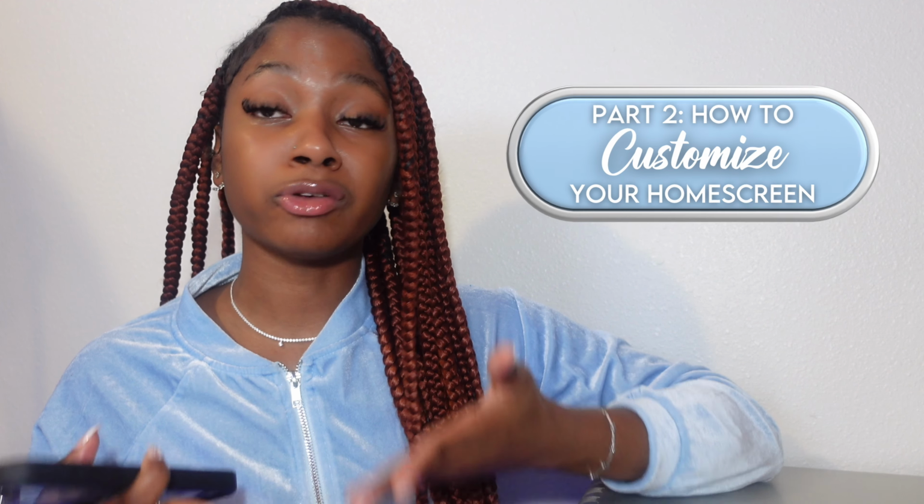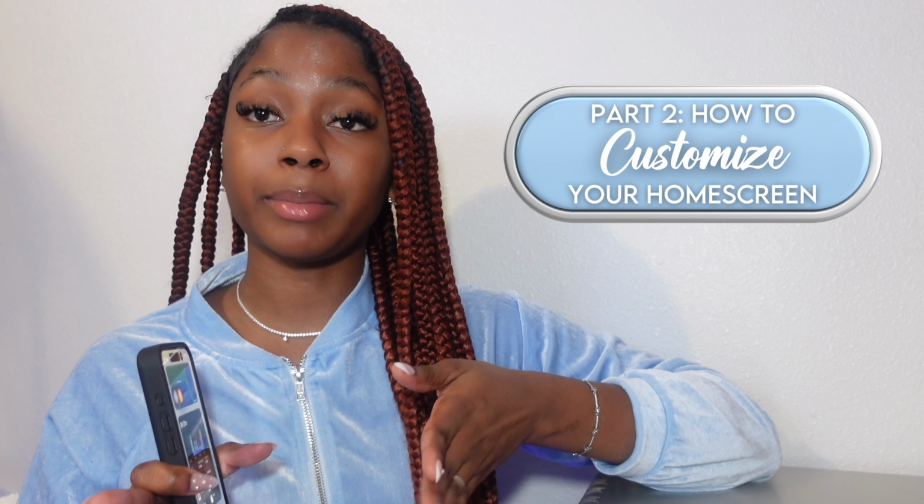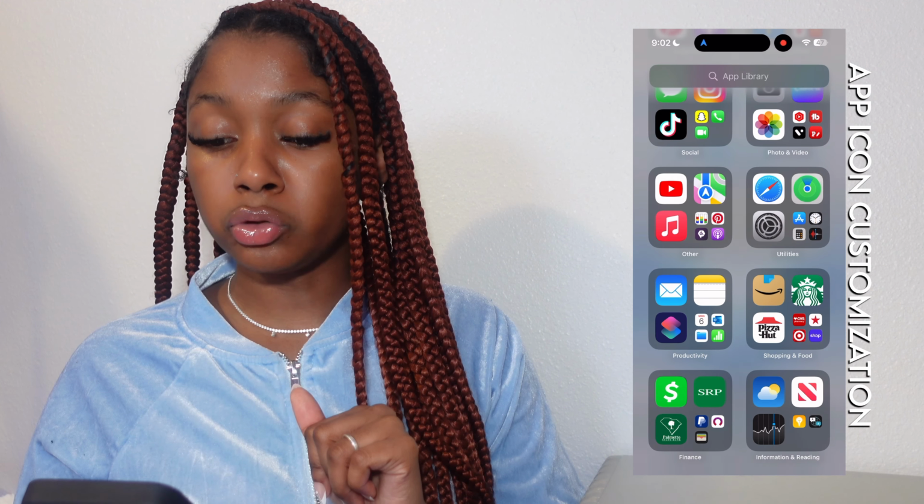So now that I done showed y'all what's on my iPhone, I'm going to show y'all how to make your iPhone cute and how to customize it to your liking, okay? To make your iPhone aesthetic, you're going to need your Shortcuts app. Go to your Shortcuts app, click on the plus button, then you're going to see where it says New Shortcut.